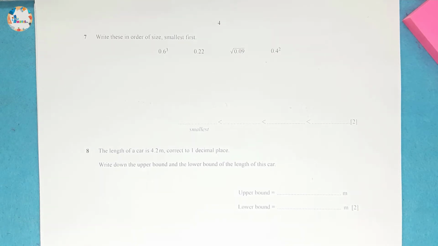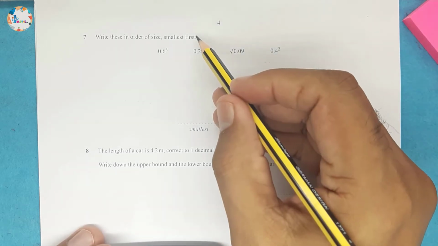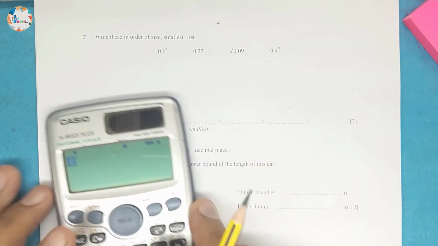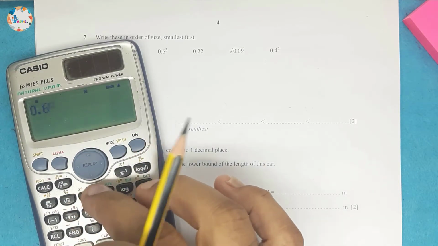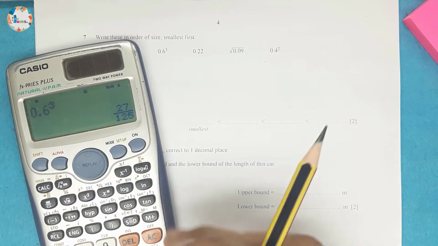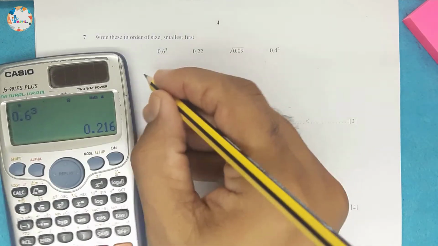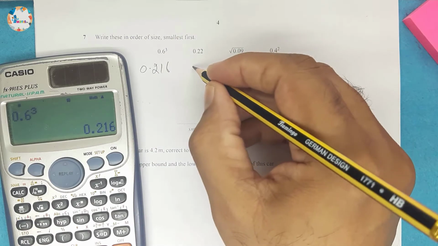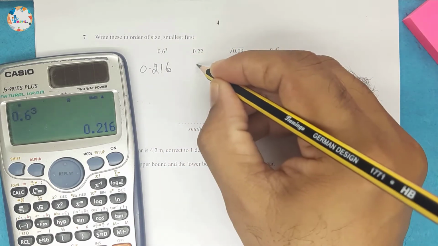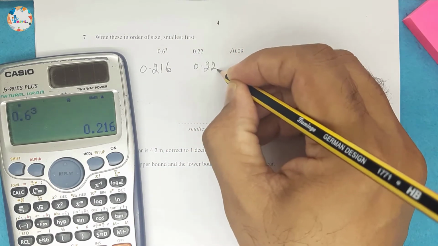Next, question number 7. Write these in order of size, smallest first. We will change them into decimals. So this will be 0.6 raised to the power 3, which is equal to 0.216. And this is already in decimal, 0.22.